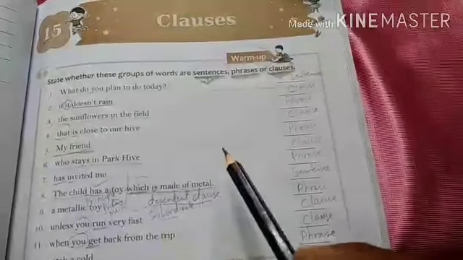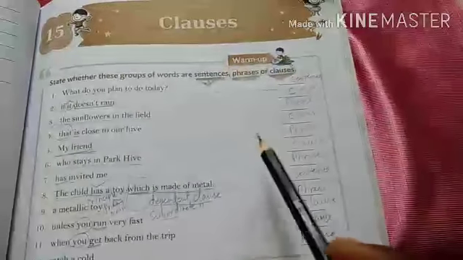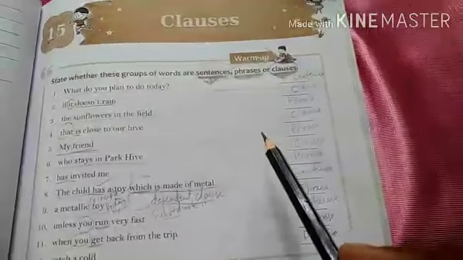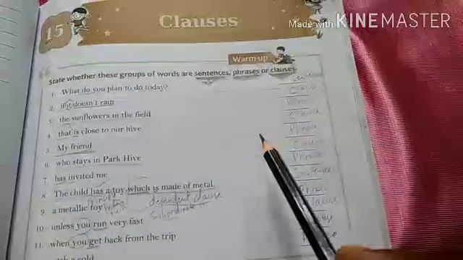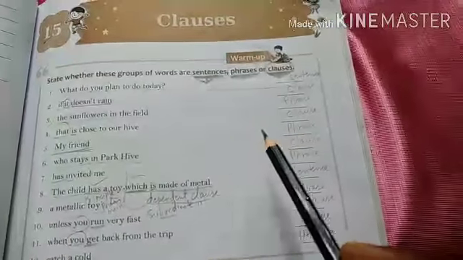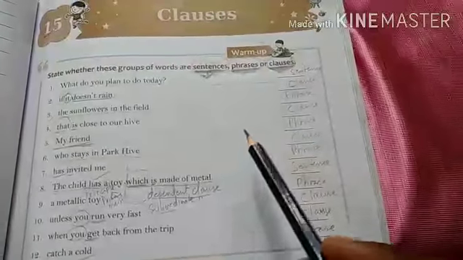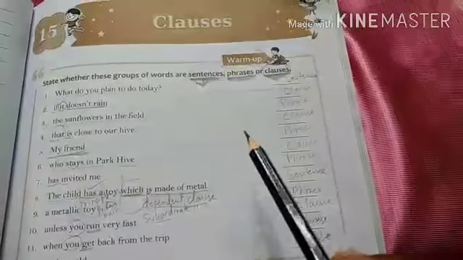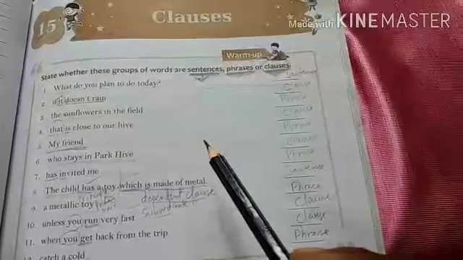But if in the same sentence, we have another clause which does not give us a meaningful sense, that clause is a dependent clause. Okay, because it depends upon another clause which is the primary clause or principal clause or an independent clause.